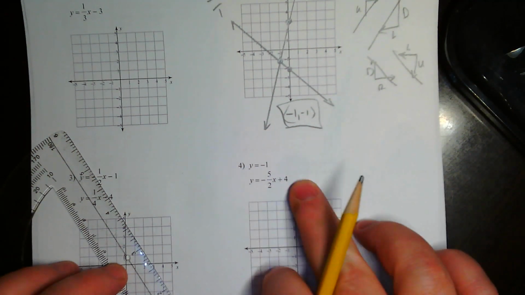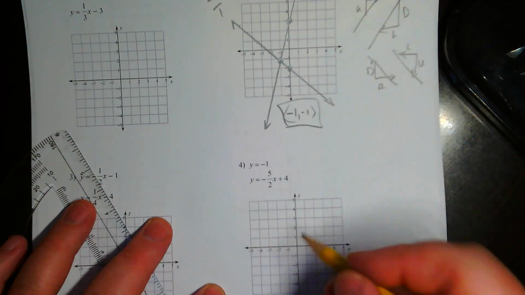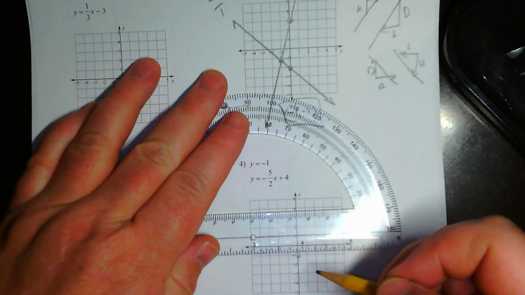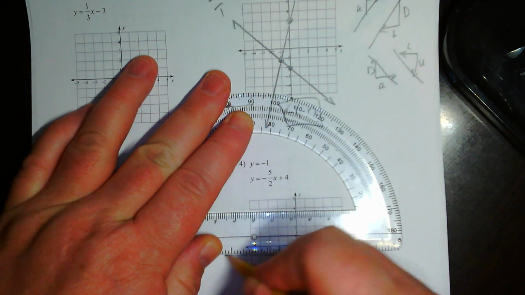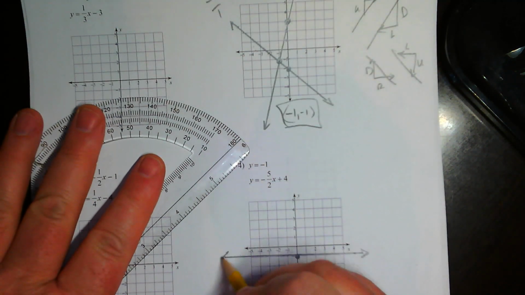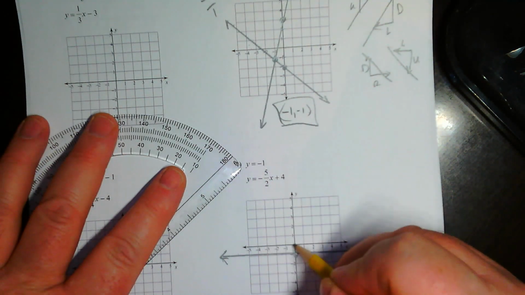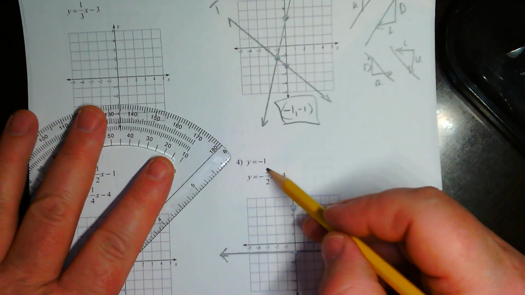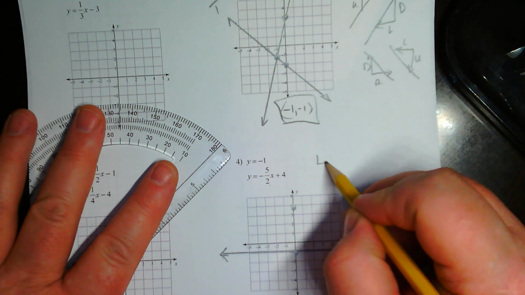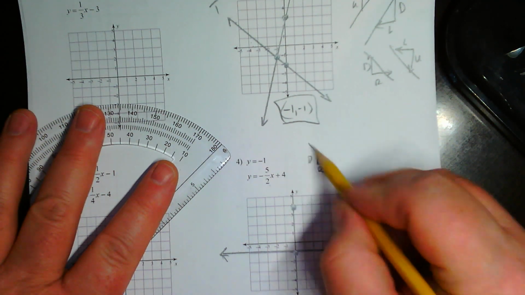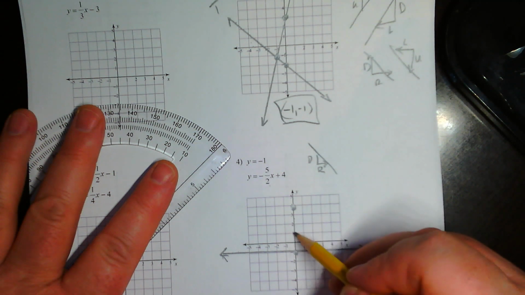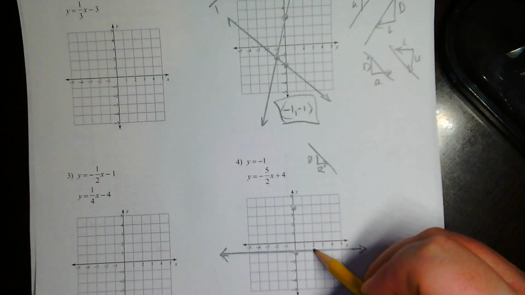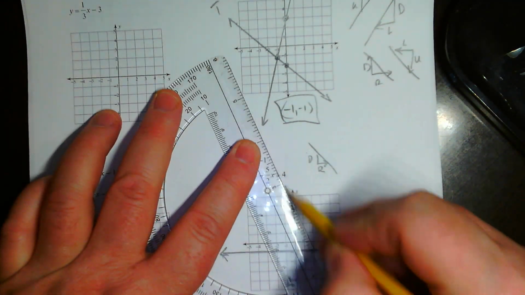So now, let's talk about this one. y equals -1, that's right there. That is a horizontal line. It has a slope of 0. If it says y equals a number, it's horizontal always. All right, now our x is 4, so that's right here. Now here we have a slope of -5 over 2, so we're going to go down 5, right 2. Down and right is a negative slope, right? So down 1, 2, 3, 4, 5 over 1, 2. There we go. That's where it crosses.